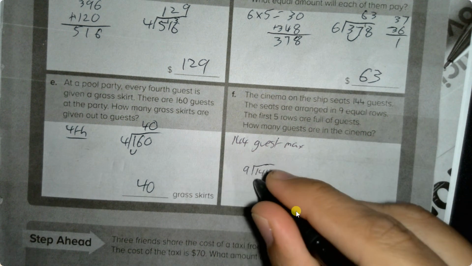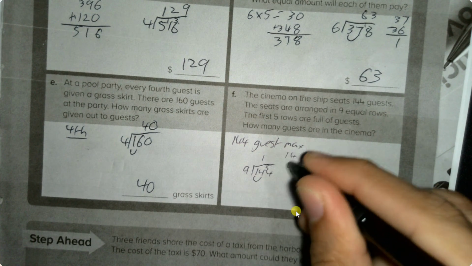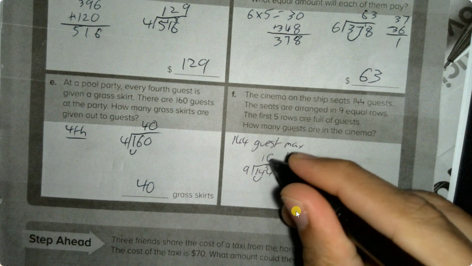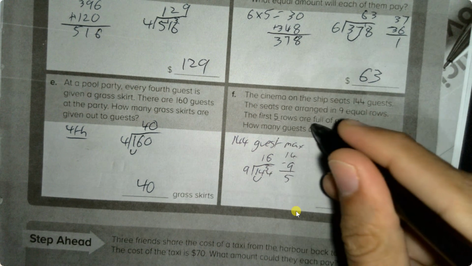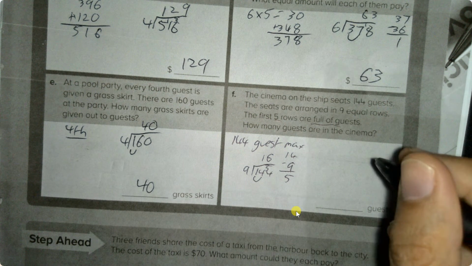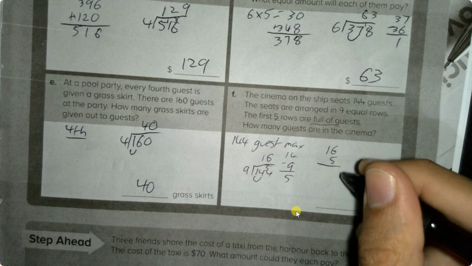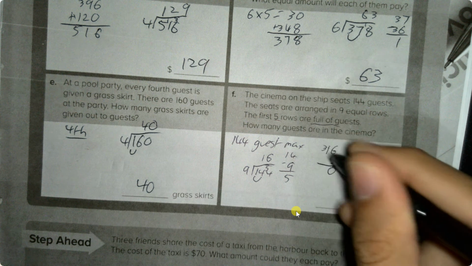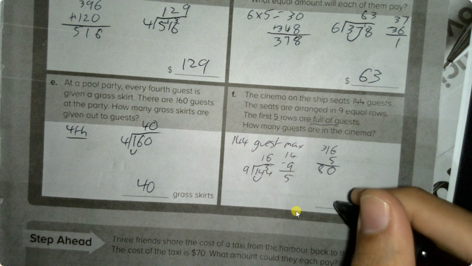9 into 1 doesn't work. 9 into 14 is 1 remainder 5, because 9 times 1 is 9. Trying to get to 14, the difference between them is 5. 9 into 54, it's an even 6 times. So there's 16 guests in each row, but it says the first 5 rows are full of guests. So the first 5 rows are completely full and they can fit 16 in each row. So I've got to do 16 times 5. 5 times 6 is 30. 5 times 1 is 5, plus 3 is 8. There are 80 guests at the cinema.